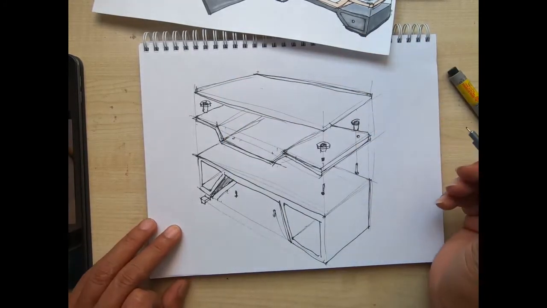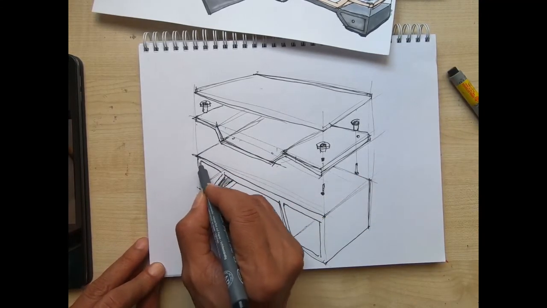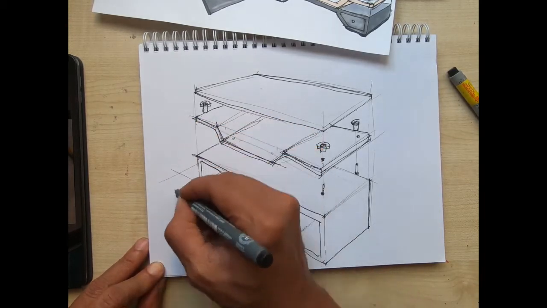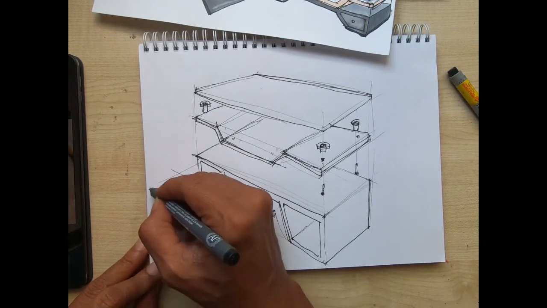Okay. And this one we're just going to drag out, because this is the drawer.